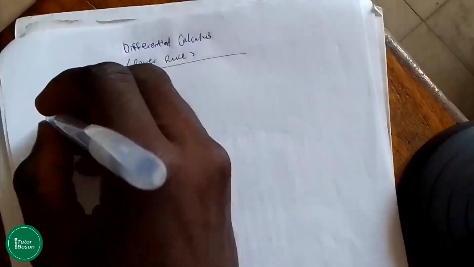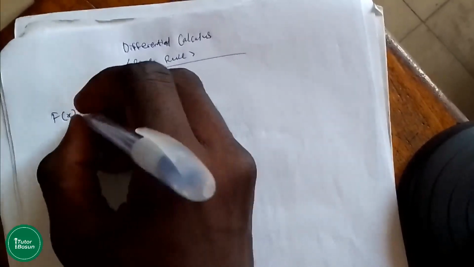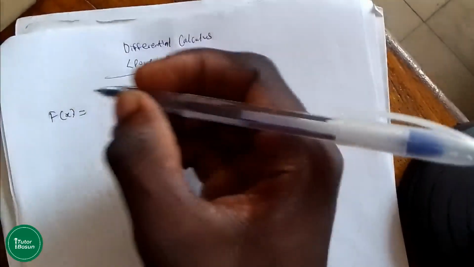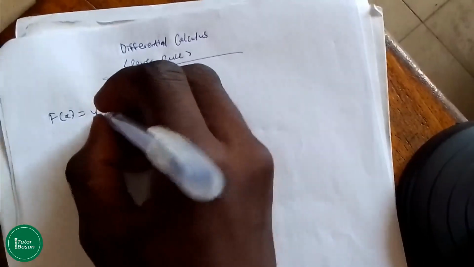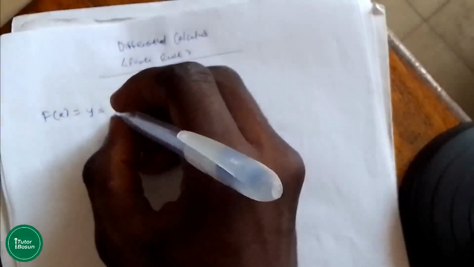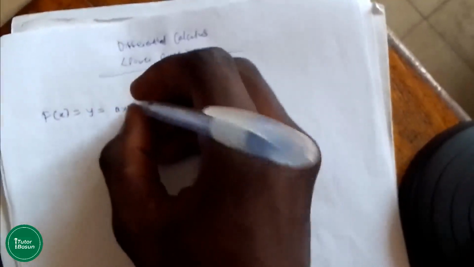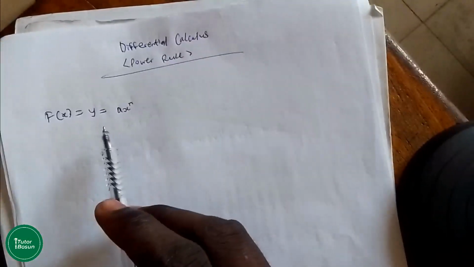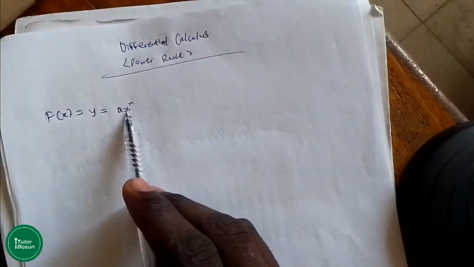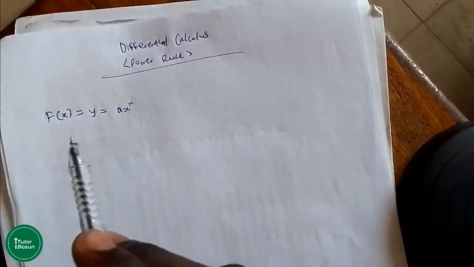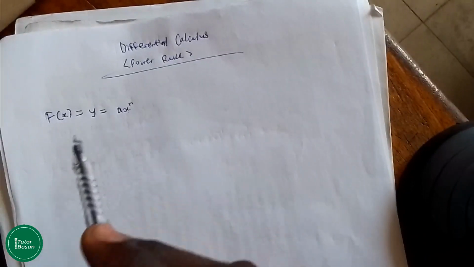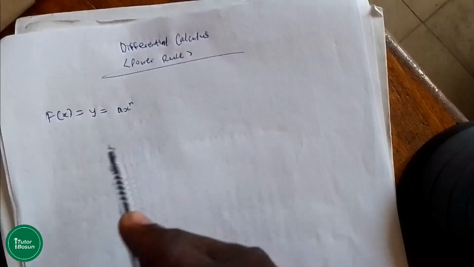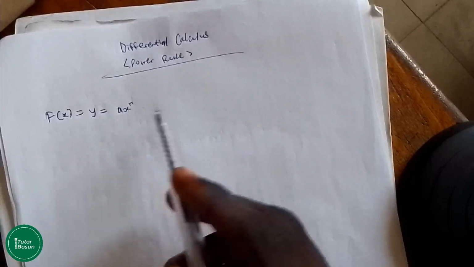The power rule of differential calculus says that if we have a function f of x, which is also giving us a function y, let's say function f of x is ax raised to power n. It is called a function f of x because it is in terms of x. If it is a function f of a, it will be in terms of a. If it is a function f of b, it will be in terms of b. If it is a function f of z, it will be in terms of z.